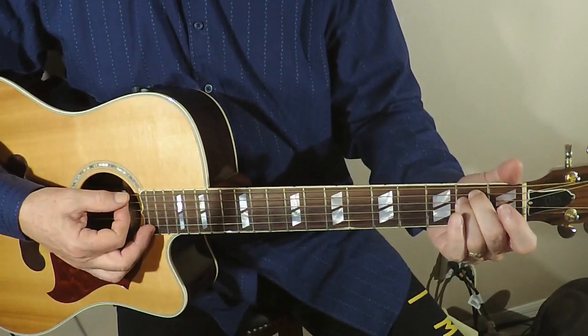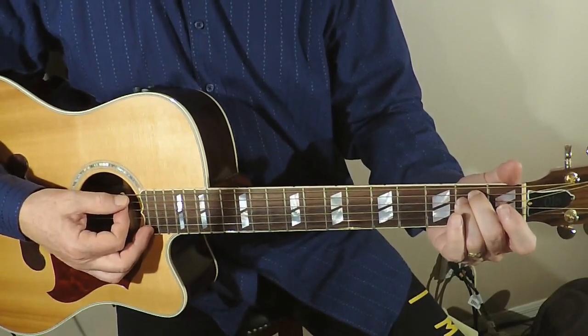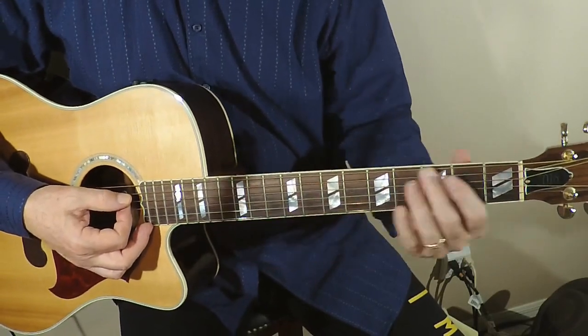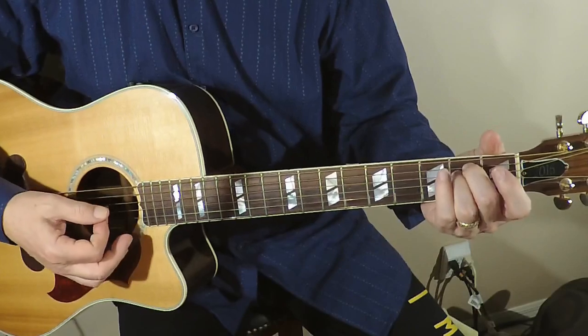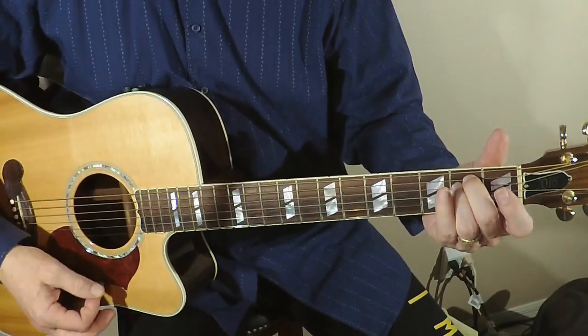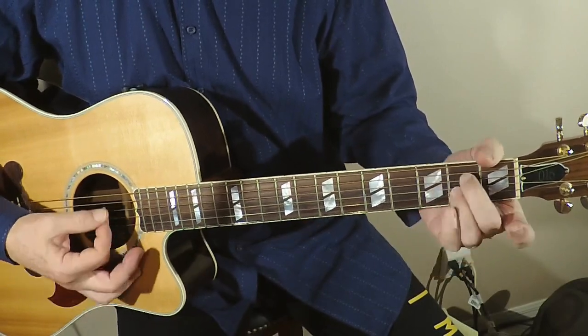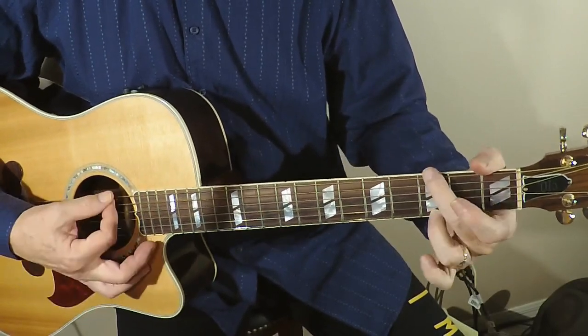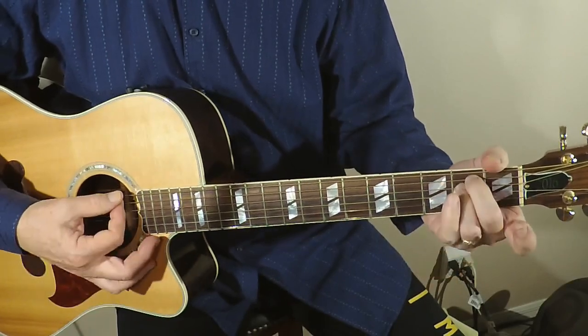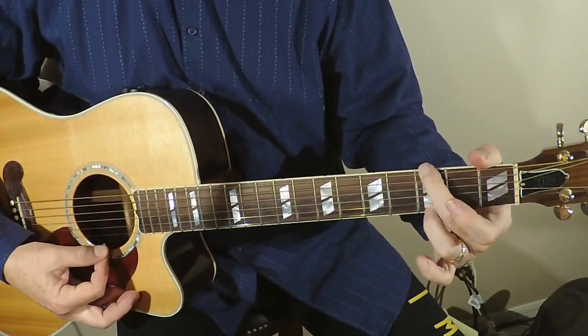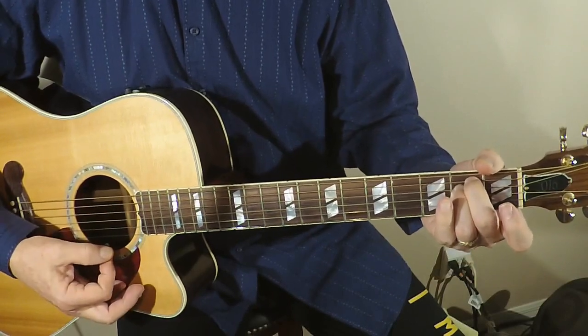So if you were going to go to the next chord, which is a G, oh I'm sorry, we got the F sharp minor, let's go to that. Well, let's just skip that for a second. E minor to G, my 2-finger version of a G, is really 2 good starter chords. 2-finger chords.